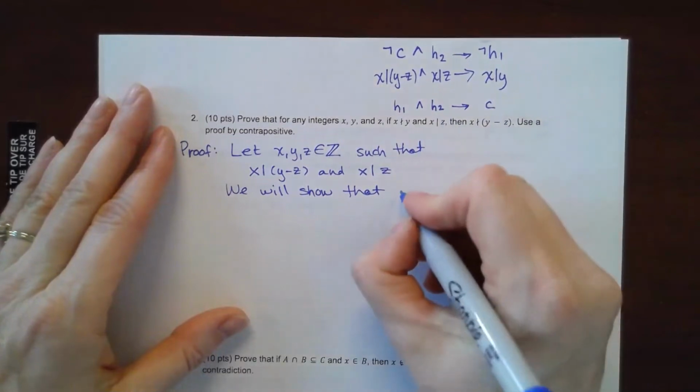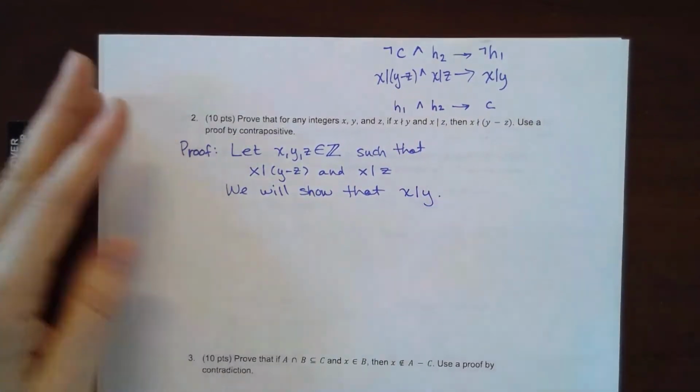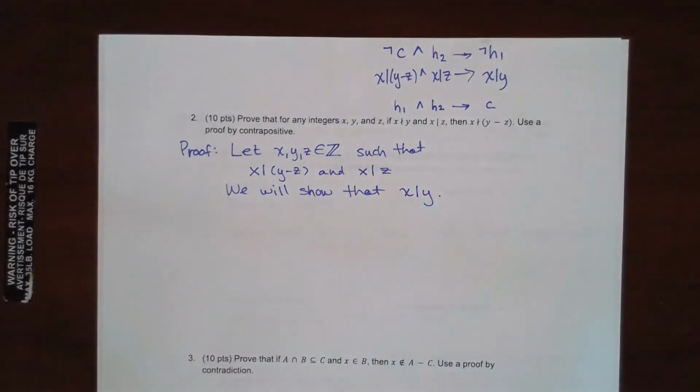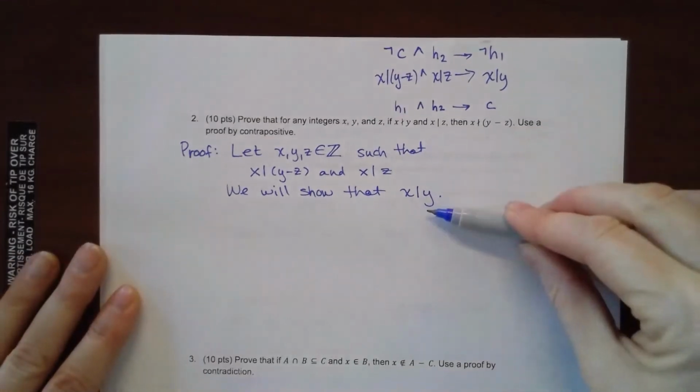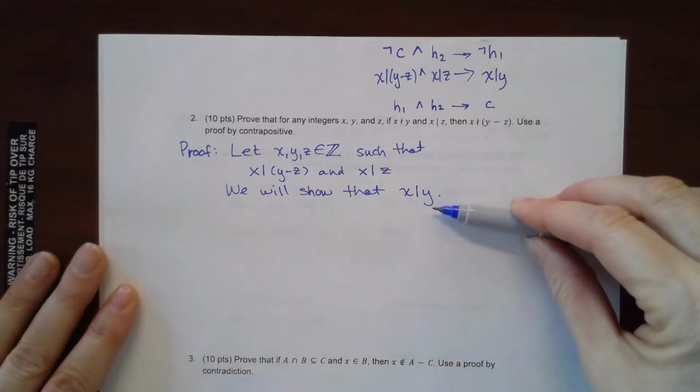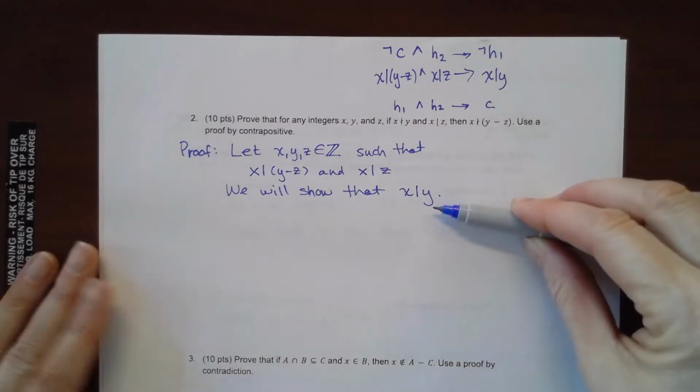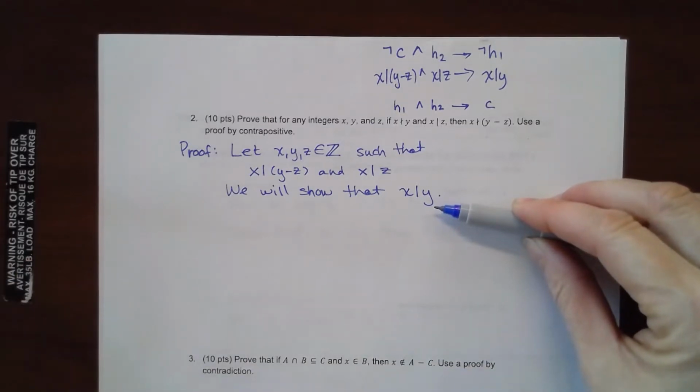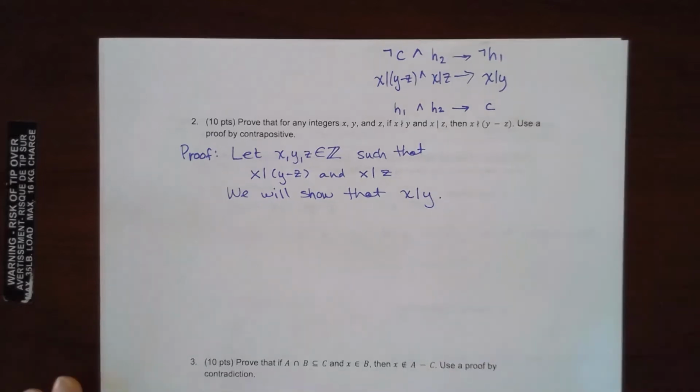So we will show that X divides Y. And if I do that, that is logically equivalent to the contrapositive, which is logically equivalent to H implies C, and so I will have proved it.